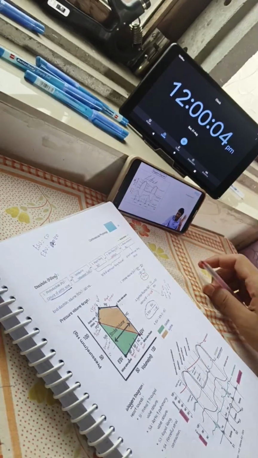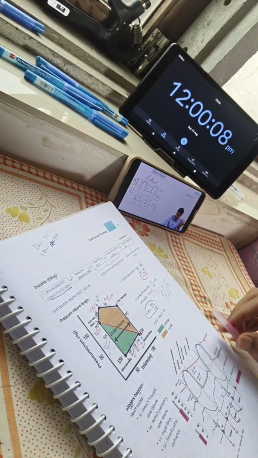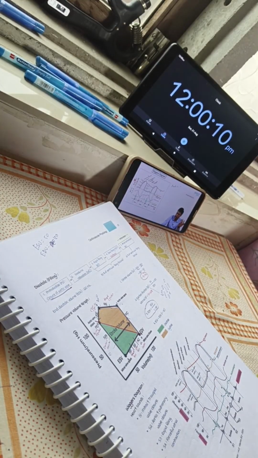Ventricular pressure, atrial pressure, aortic pressure. What about volume, sir? How to check? During systole, because of ejection, volume decreases. During diastole, because of filling, volume increases.